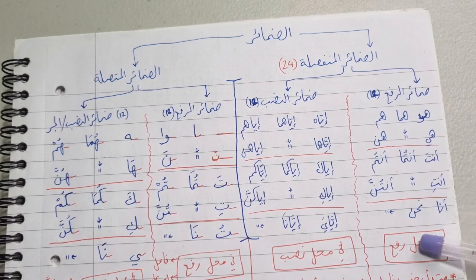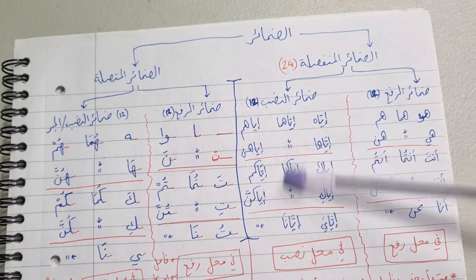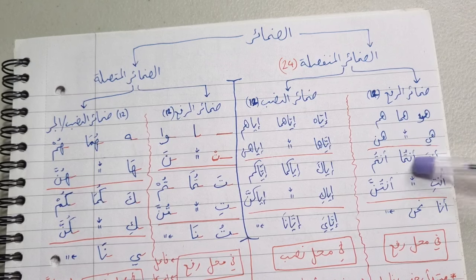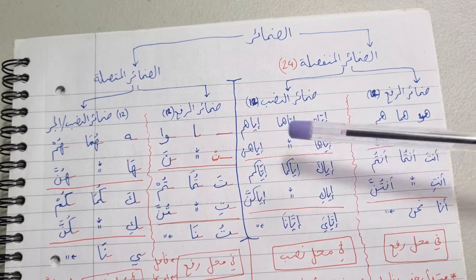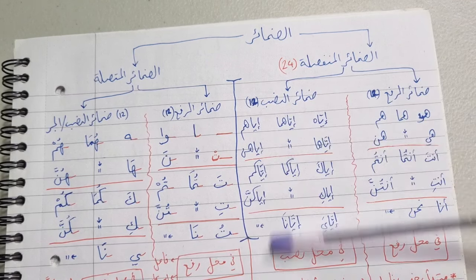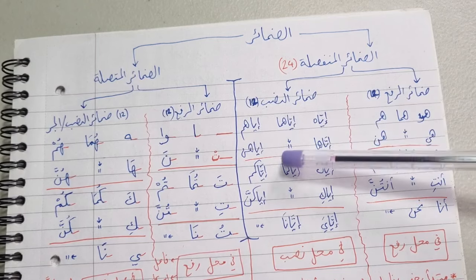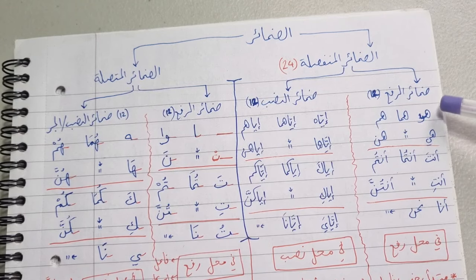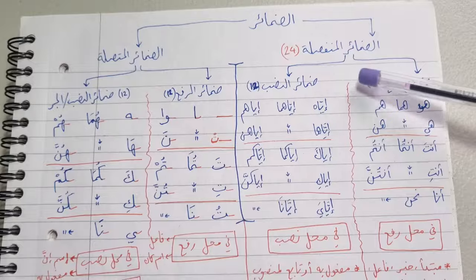Here we're going to learn that there's 12, and here likewise there's 12. These ones we're familiar with, but lesson 27 focuses on these ones. This is the main focus of lesson 27. Okay, so dama'ir al-raf', there's 12 in total.